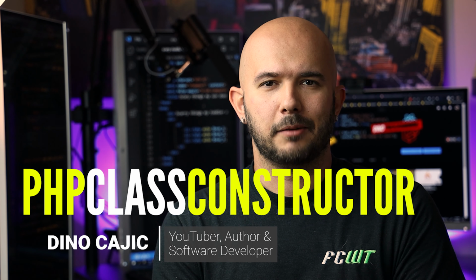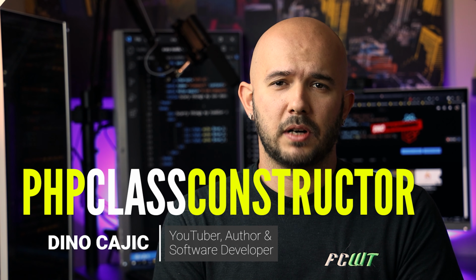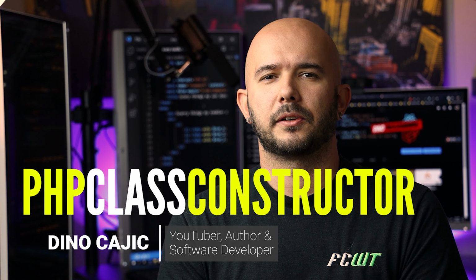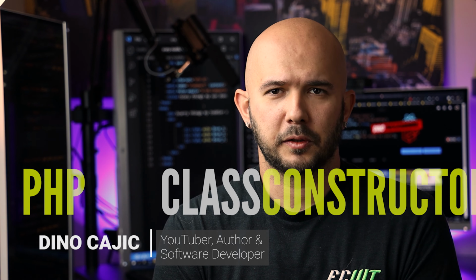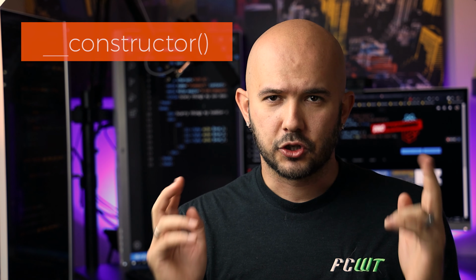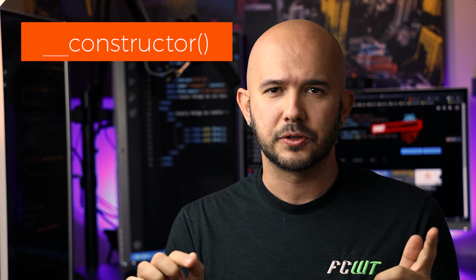If you're used to other object-oriented programming languages, you're probably familiar with the constructor. You may also be familiar with the constructor being named as the class name, so it's just a method that shares the same name as the class name. In PHP, it's actually simplified in my opinion. You name the constructor method __construct, with 2 underscores before it.